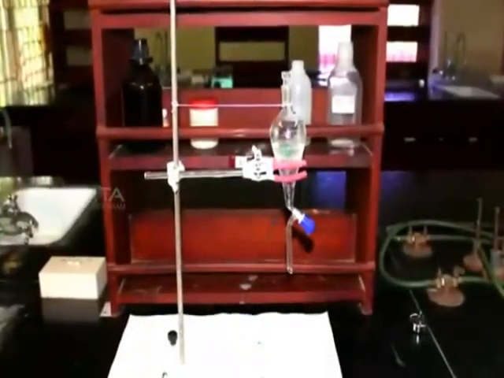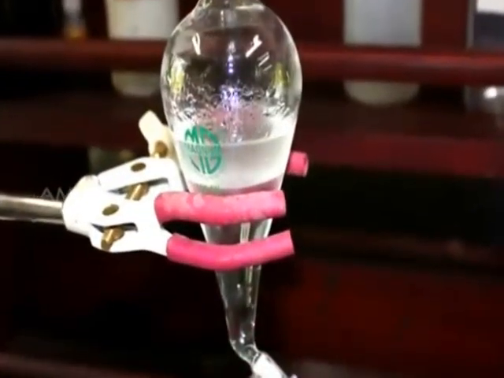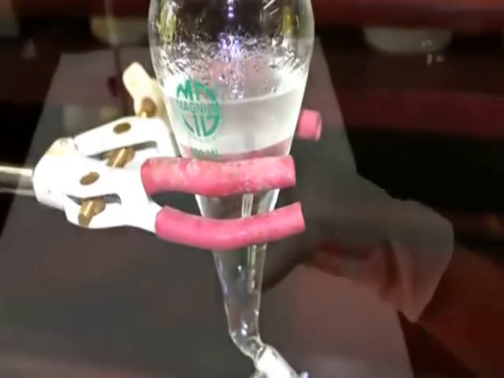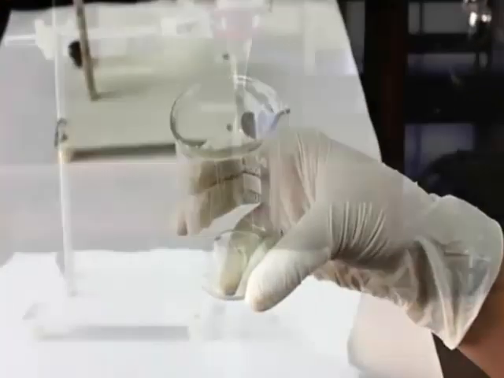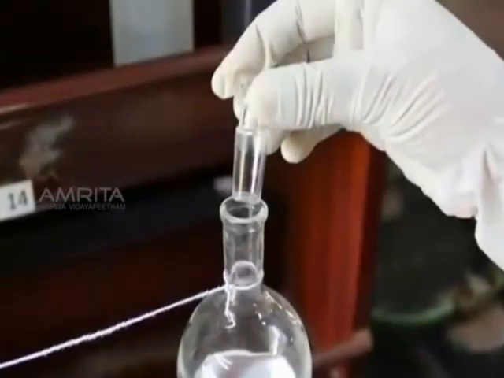Allow the mixture to stand for some time and you realize it separates into two components, the upper layer and the lower layer. The upper layer is the oil and the lower layer is water.